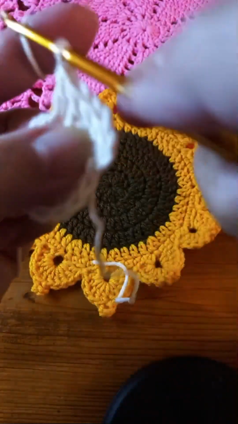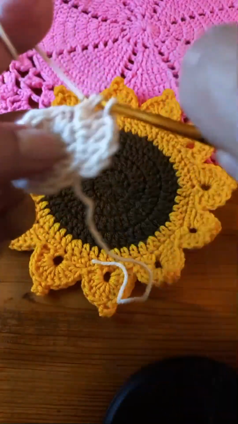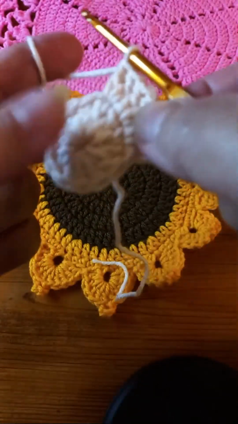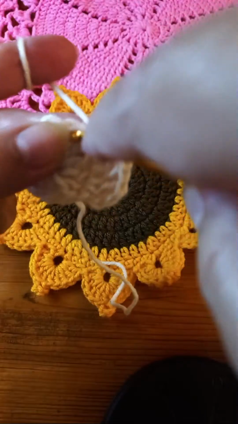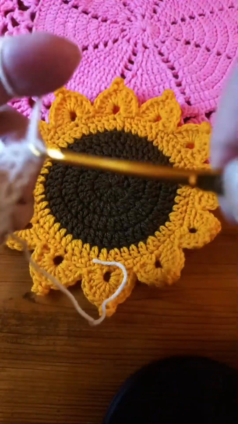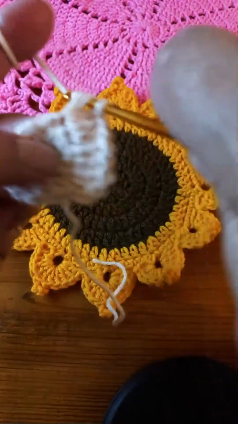Do 2 stitches in every stitch, so your circle will expand automatically without any gap. This is a solid circle. There is no gap, no chain.